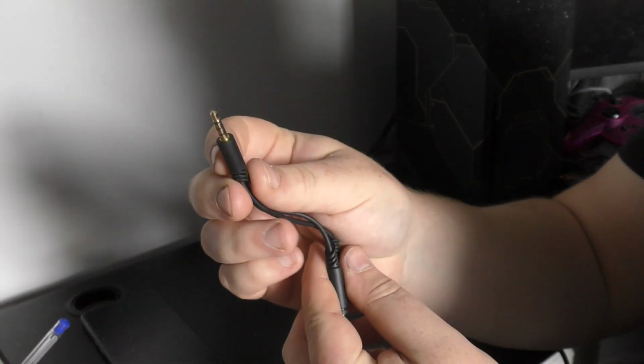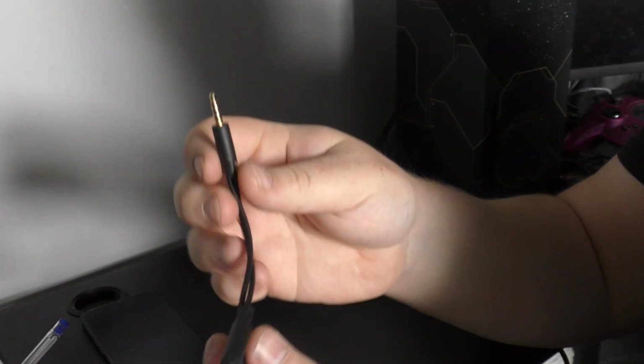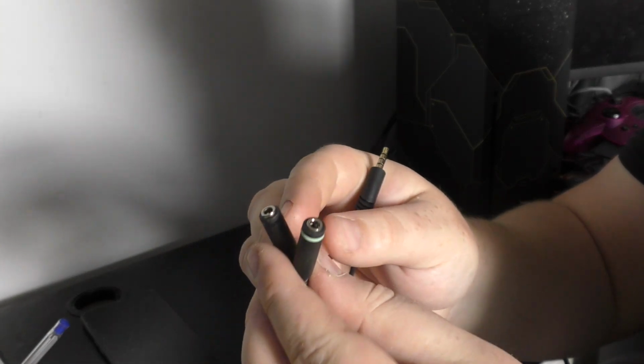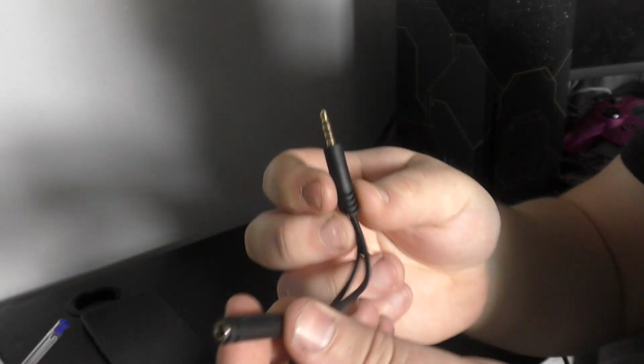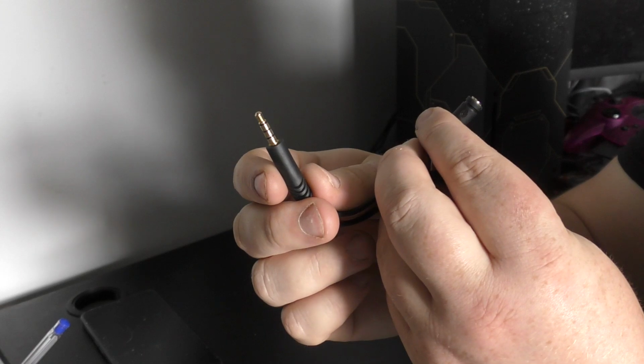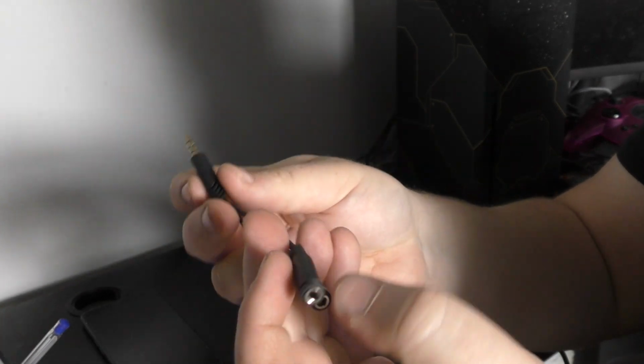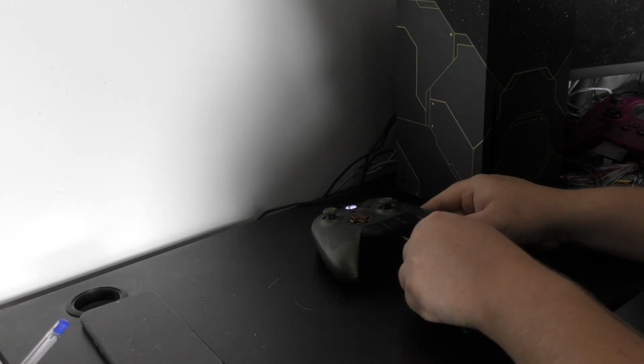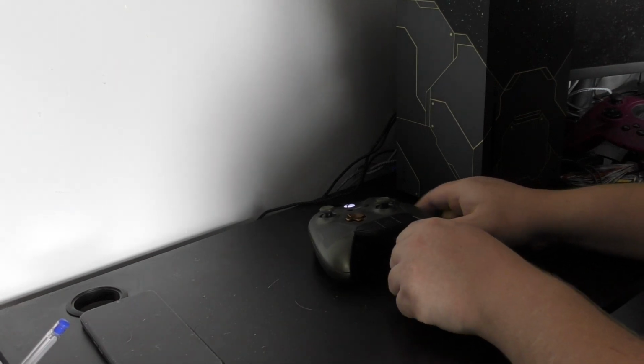So the next adapter is a headphone jack to a mic piece and a headphone piece, which is both inlets to an outlet, or not outlet to an inlet. So now you plug this one into your adapter, now into the Xbox controller, or if you're doing it on the PlayStation side of things, you plug it straight into the controller.